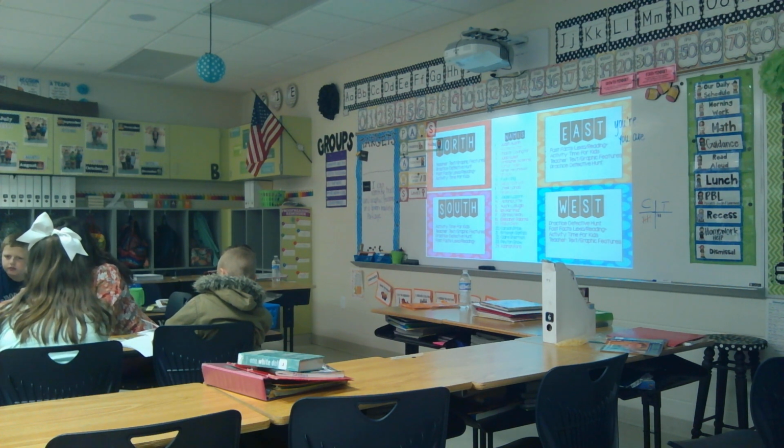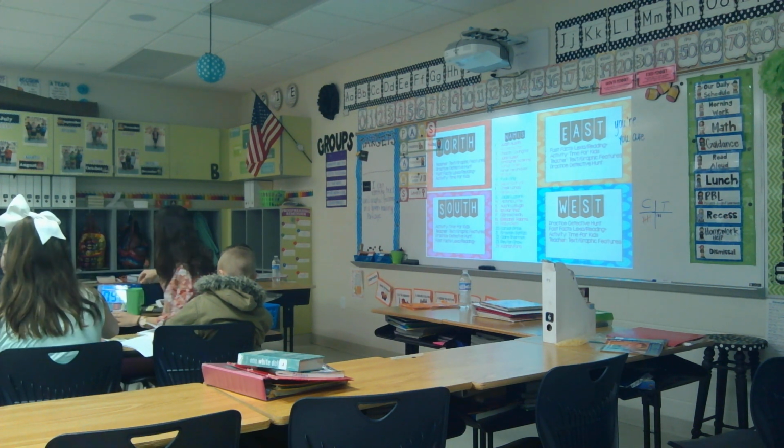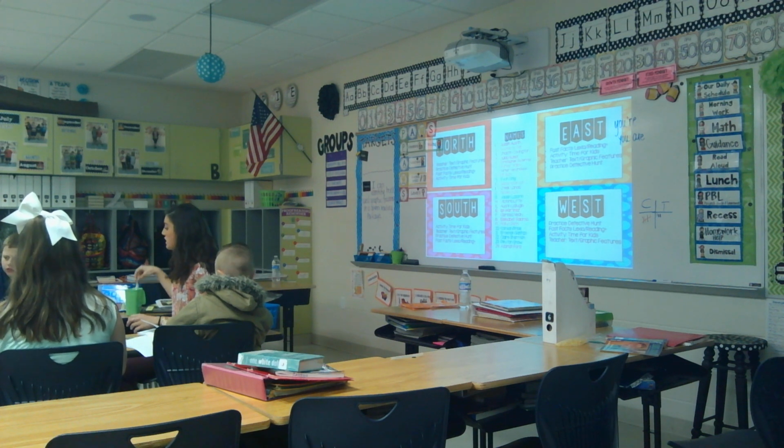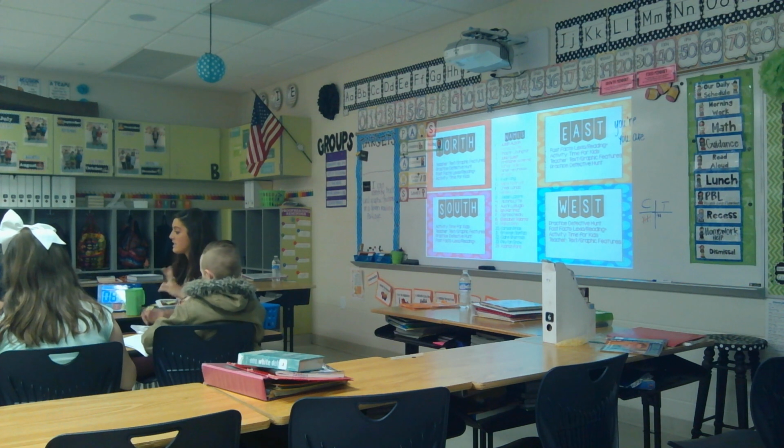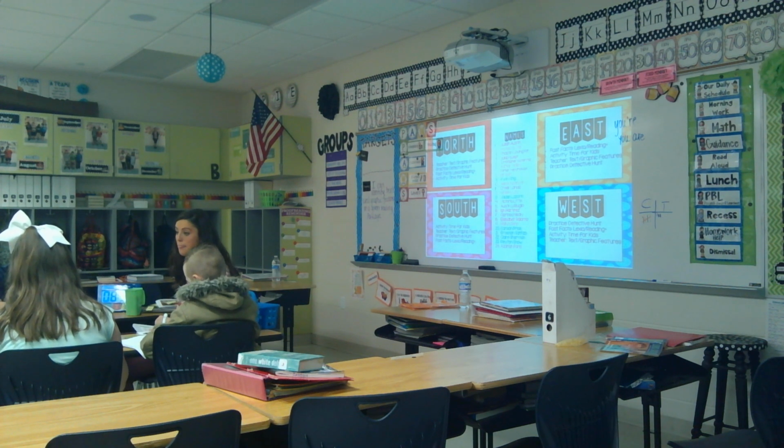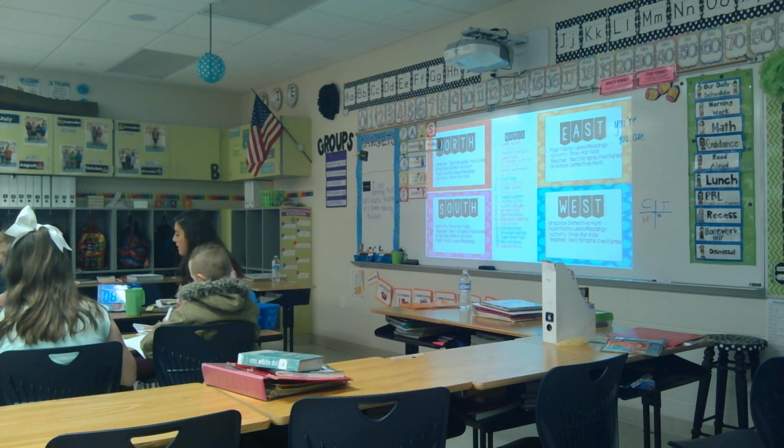Circle it, underline it, and then I want you to write what text feature that is. So we've identified two of them, so you can pick which one. We've identified a heading and we've identified bold print. So go ahead and label that in your book. We're going to mark through this book.